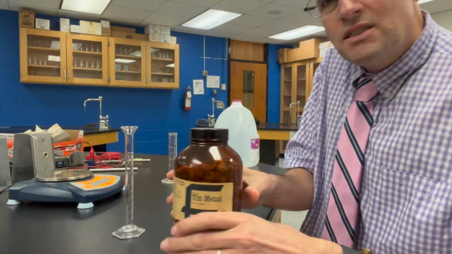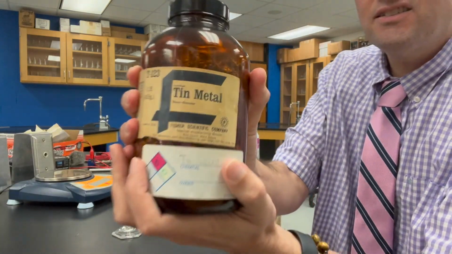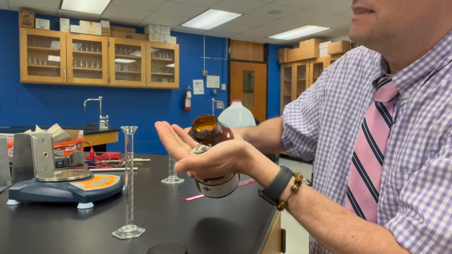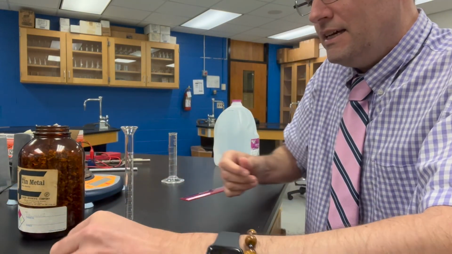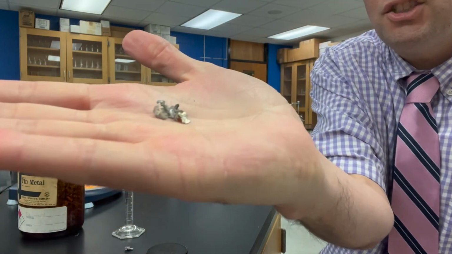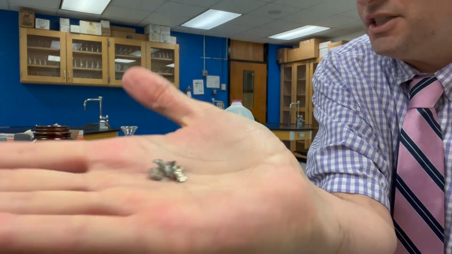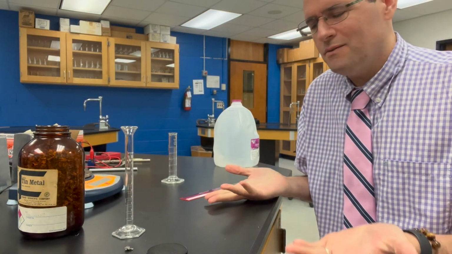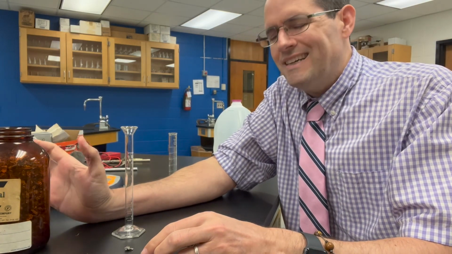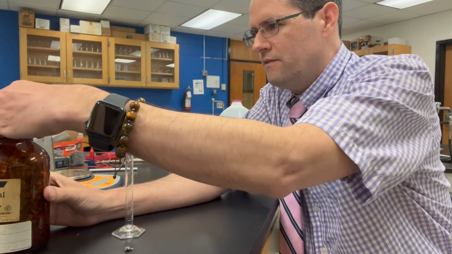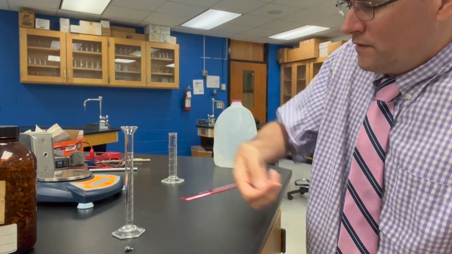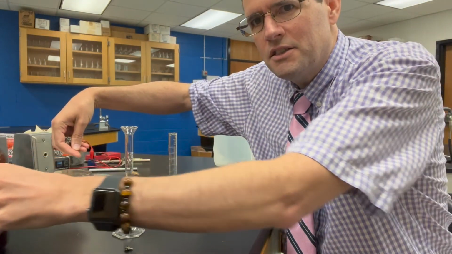Now, what about this? This here is called tin. And these pieces of metal are very jagged. They don't have a well-defined geometry for which we can calculate the volume. So what do we do there? Well, we use the indirect measurement of a volume, okay? So first of all, I'll take a few of these, a handful, and I'll place them on the balance here to get a mass.